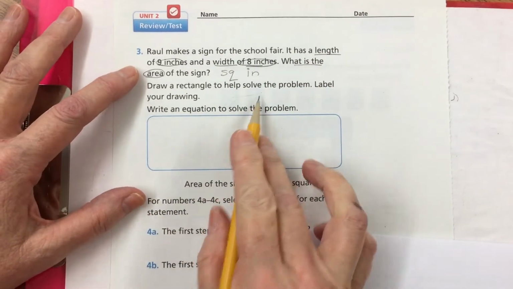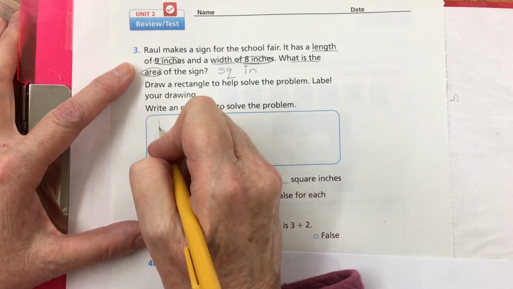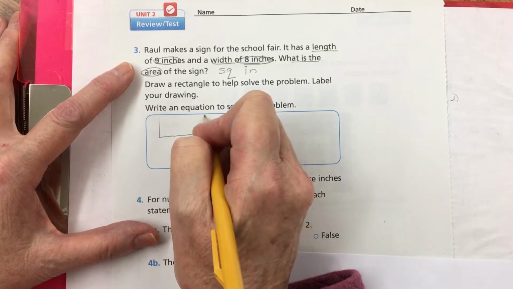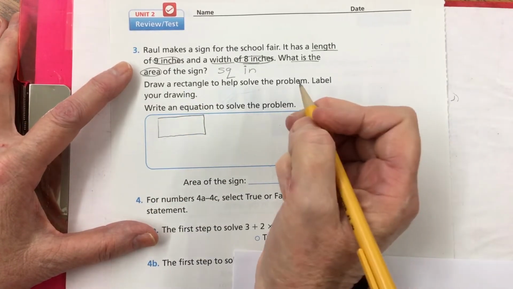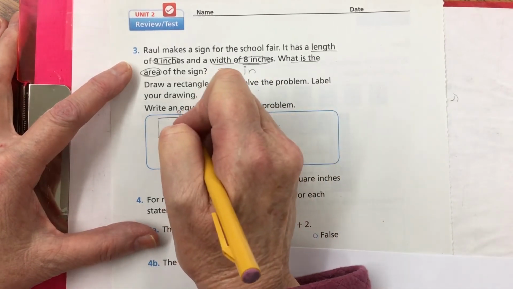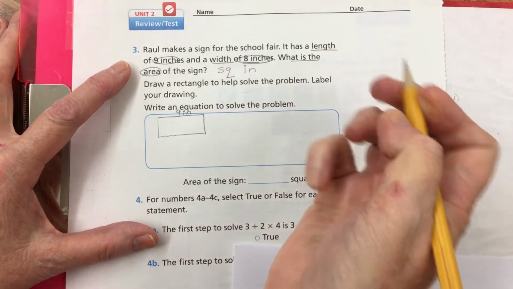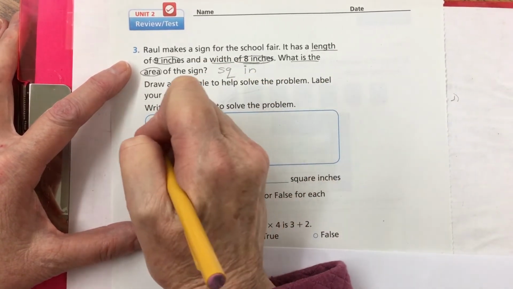Draw a rectangle. You must draw a rectangle. So here's my sign. Doesn't have to be perfect, and I'm going to label it. It is 9 inches long and it is 8 inches wide. It doesn't matter where you put the 8 or the 9.